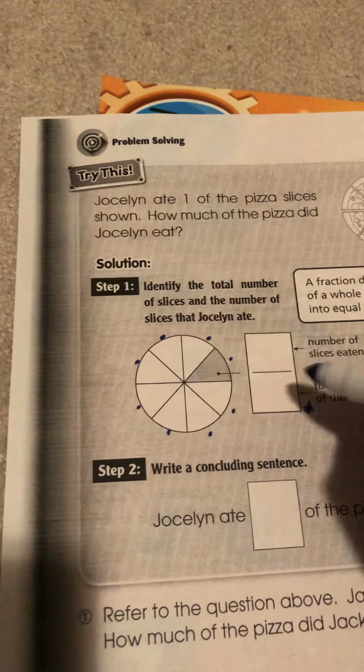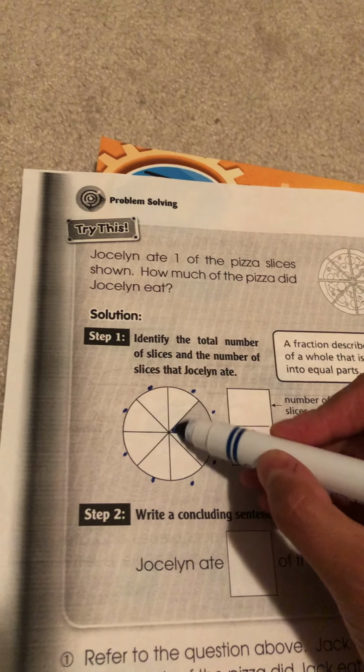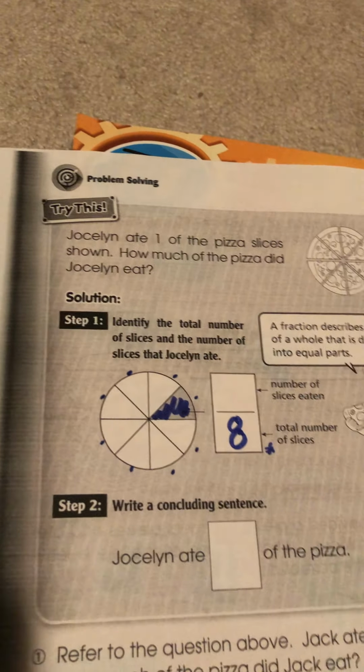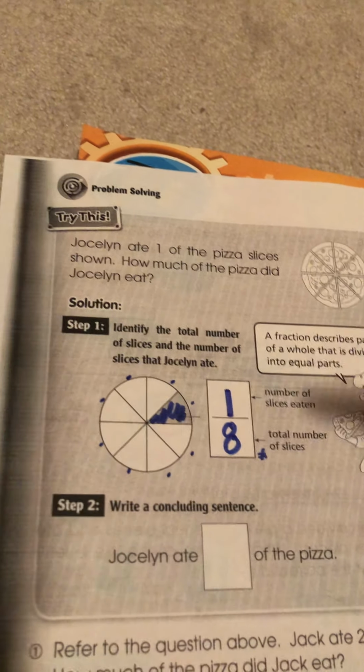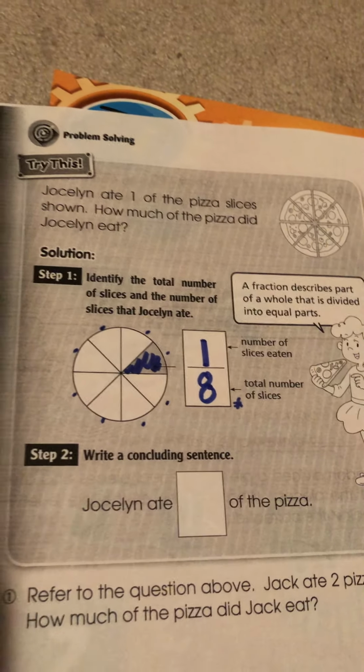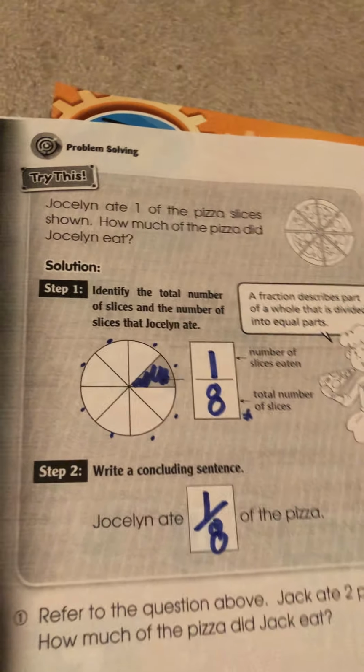There's 8 slices. 8 goes at the bottom. And we know she ate 1. This part that's shaded here. So number of slices eaten, well, that would be 1/8. Okay, Jocelyn ate 1/8 of the pizza.